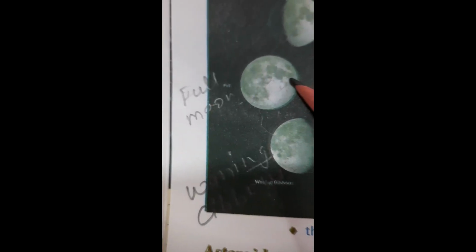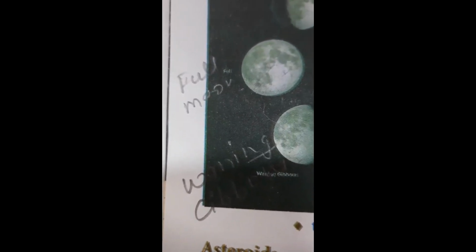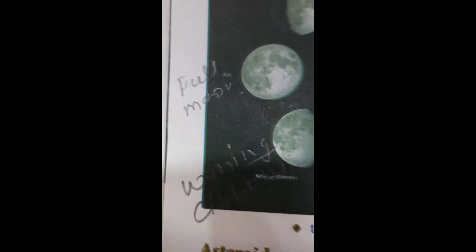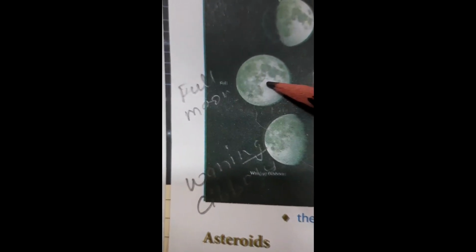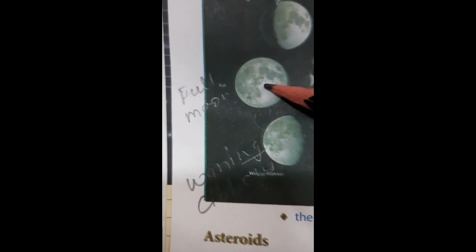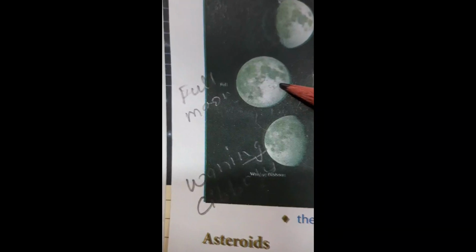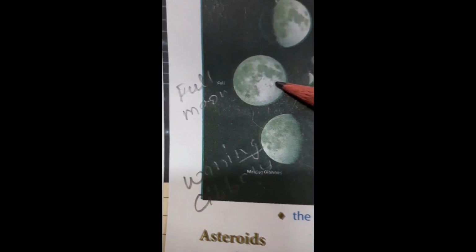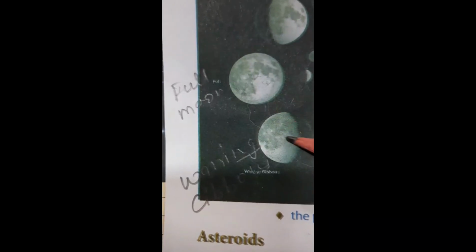Now, students, we will talk about the full moon. After about 2 weeks, we can see the full moon. This is because the full side of the moon facing the earth gets sunlight. Now the moon begins its return journey from the full moon to the new moon.